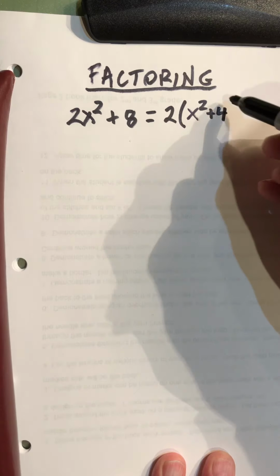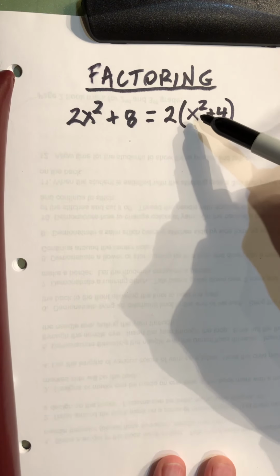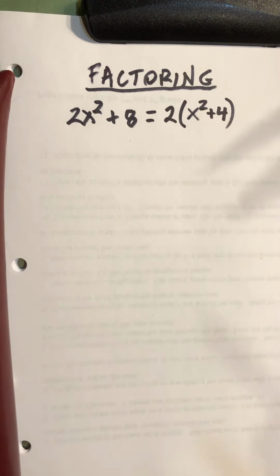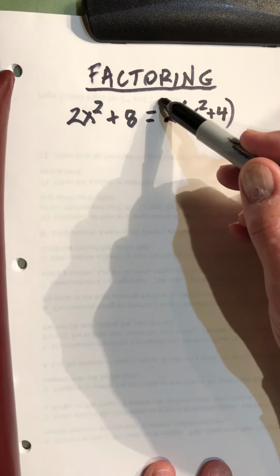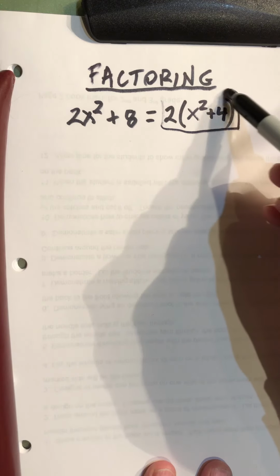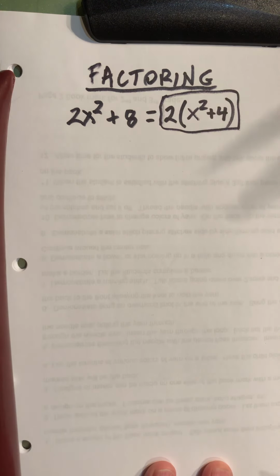Okay. Now, whenever I've got a power greater than 1, I'm going to try to factor it. But in this case, this is not the difference of two squares. This is the sum of two squares, which cannot be factored further. This is actually the only thing I can do. That is my answer right there. I have factored that first expression.